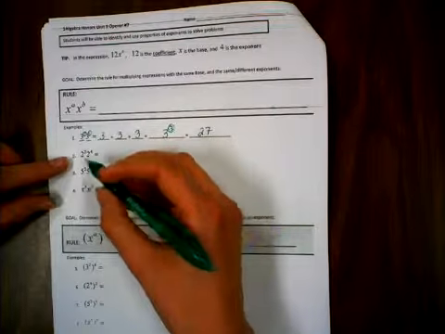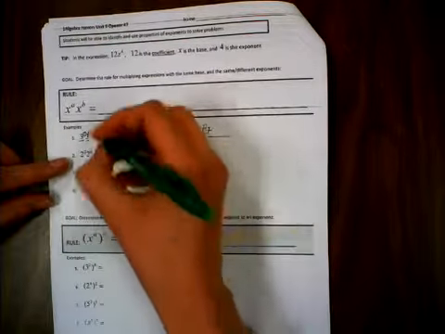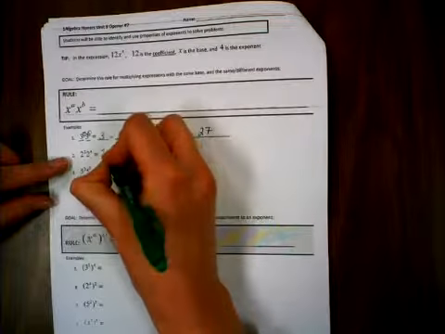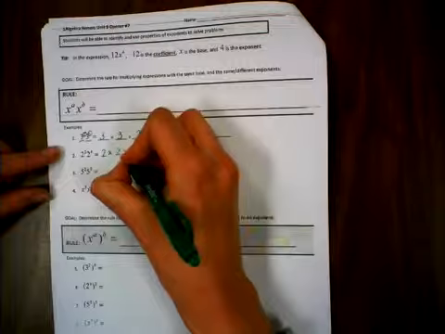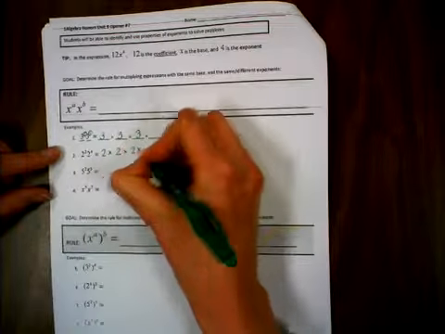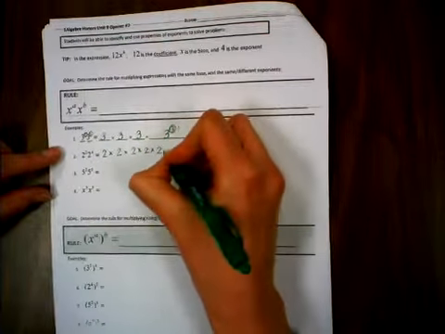So number 2 is 2 to the second times 2 to the fourth. So I'm going to do 2 to the second, which is 2 times 2, times 2 to the fourth, which is 2 times 2 times 2 times 2.